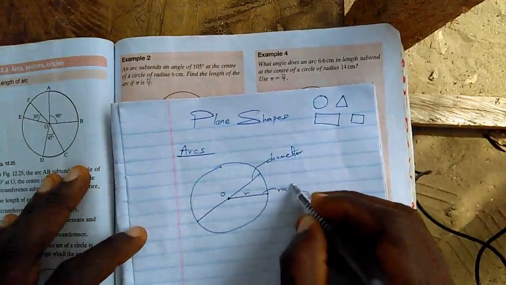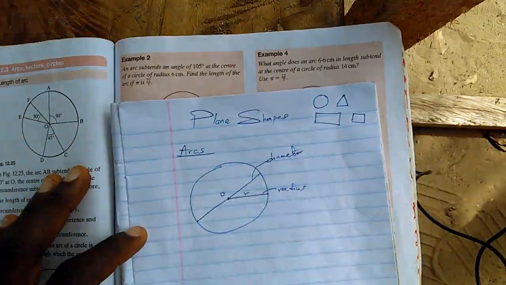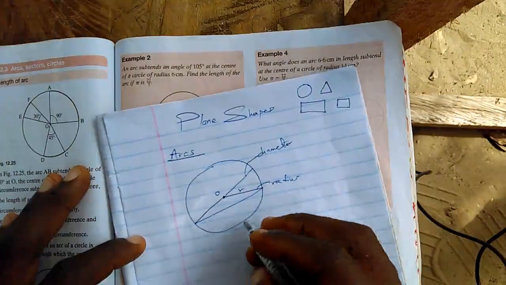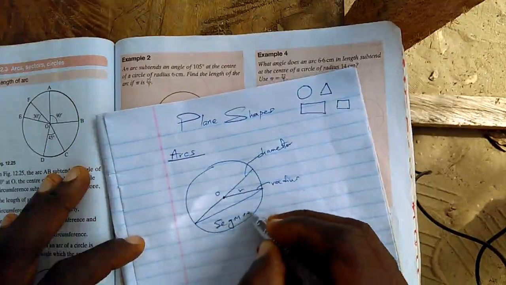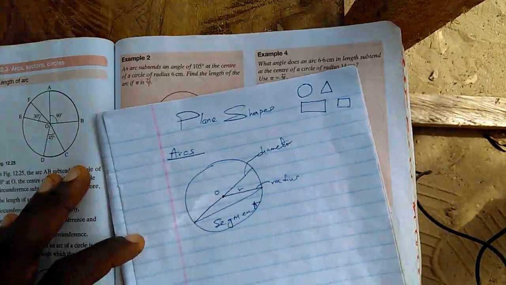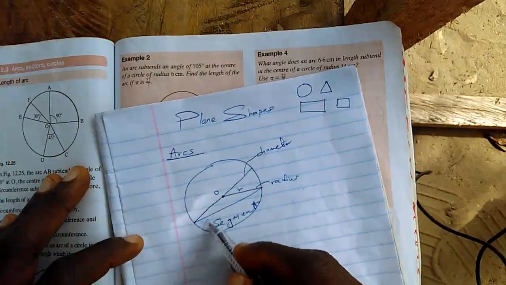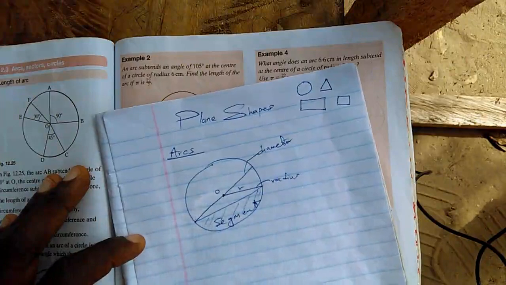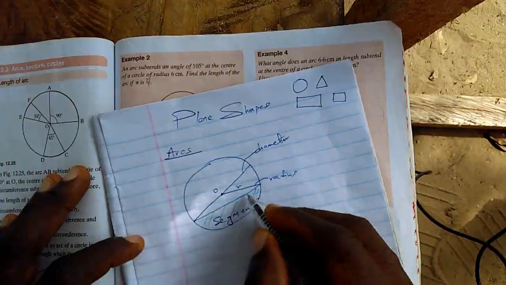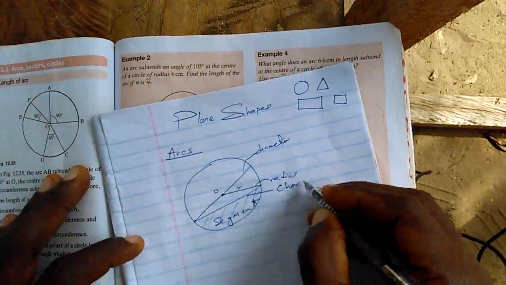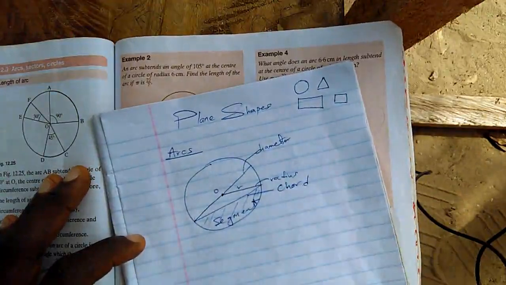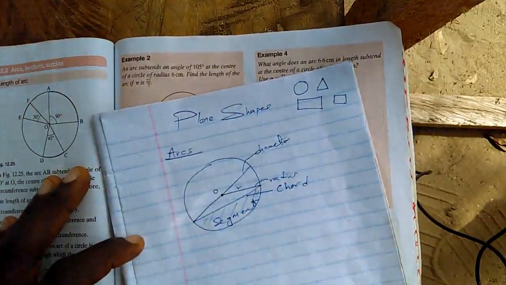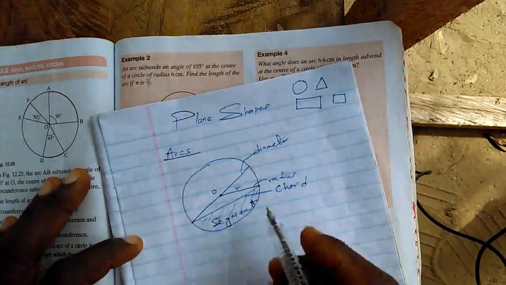This is radius. Now, this is called a segment. That's a segment, this space. This line is called a chord. A chord is a line from circumference to circumference, but not through the center of the circle. That's a chord. This is a segment.